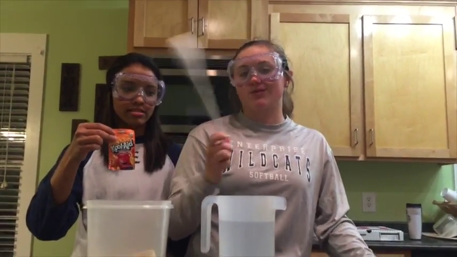All the particles dissolve into one. All the particles of the sugar and the Kool-Aid mix dissolve completely, and you cannot tell the particles from each other.